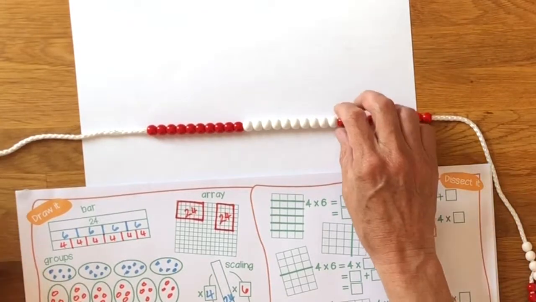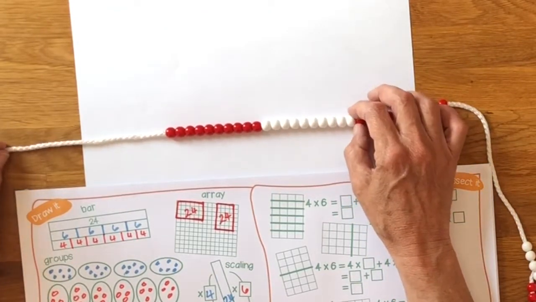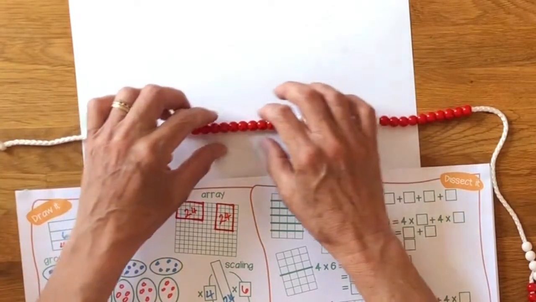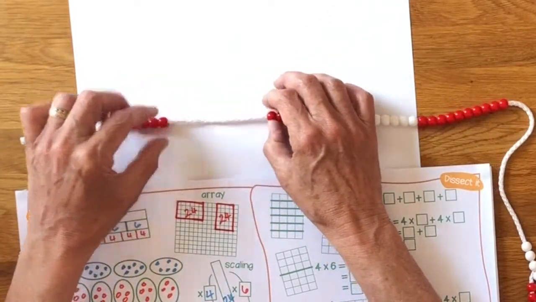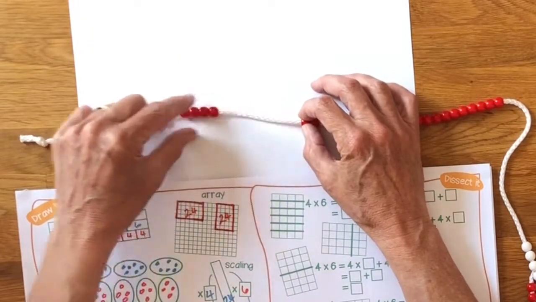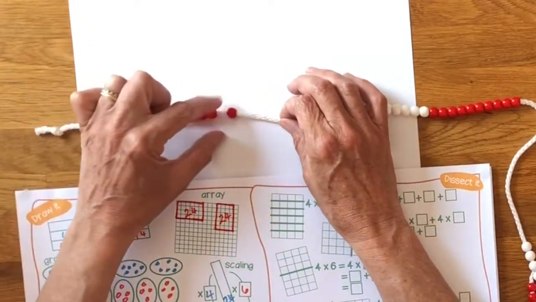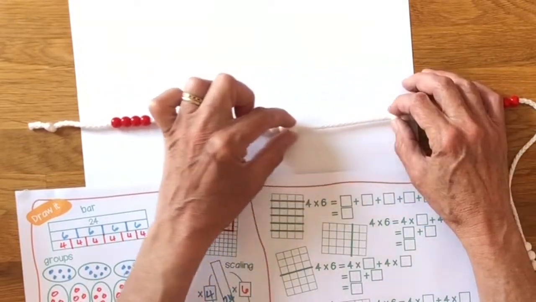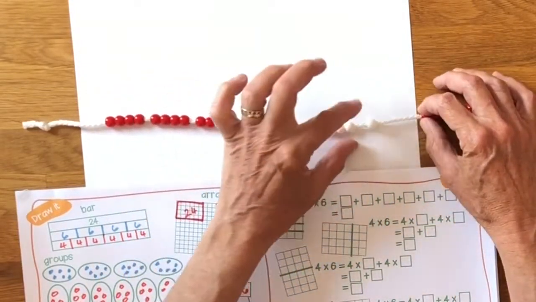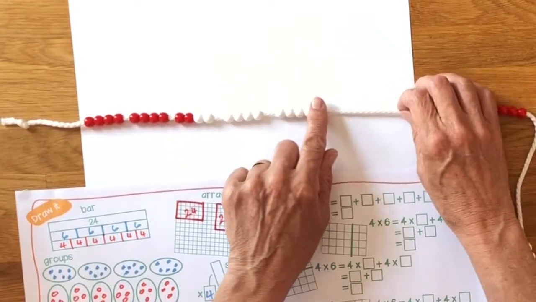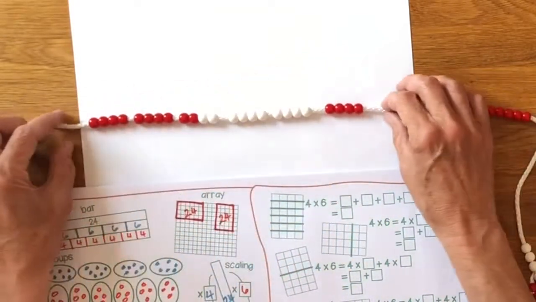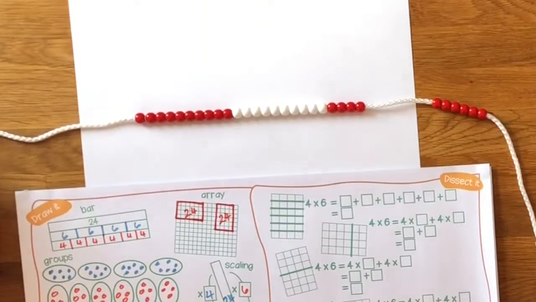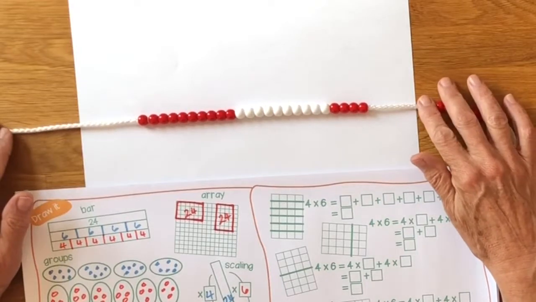So we can use a bead string before we do the jottings on the number line as a concrete representation. So the language of multiplication would be thinking, well, if I've got 6 groups of 4, how many beads will I use? So there's 1 group of 4, 2 groups of 4, 3 groups of 4 are 12, 4 groups of 4 are 16, 5 groups of 4, 20, so there's my 6 groups of 4, showing that 6 4s equal 24. I can also use the bead string using the language of division.